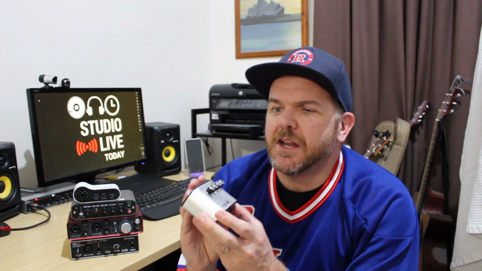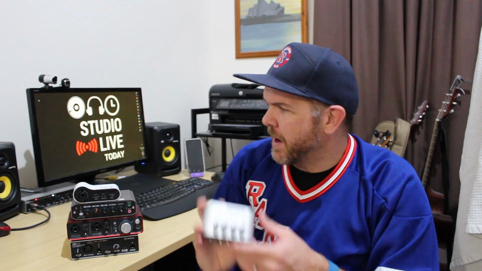Anyway, it's a decent interface. You can't even really buy these anymore. You could probably pick one up secondhand on eBay for $10 if someone wanted to get rid of one, but I just wanted to show you where we've come from in terms of USB interfaces, and that's what this baby is right here. So let's move on now.